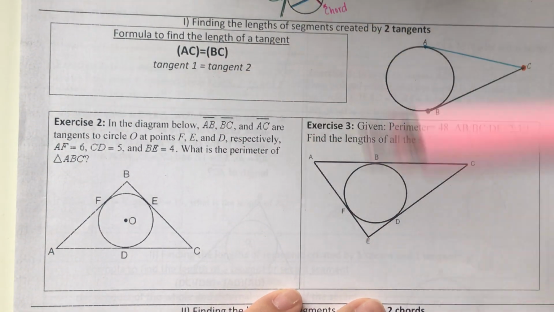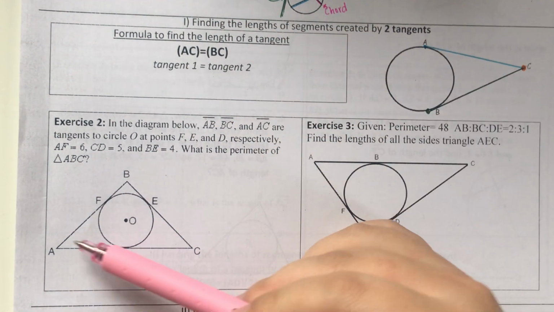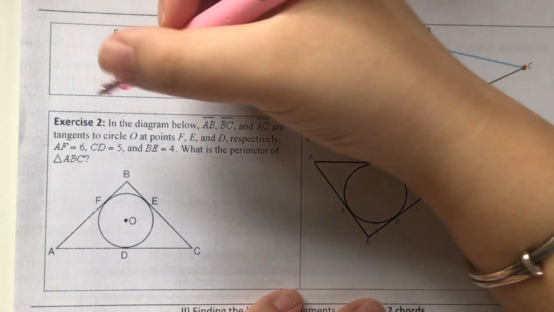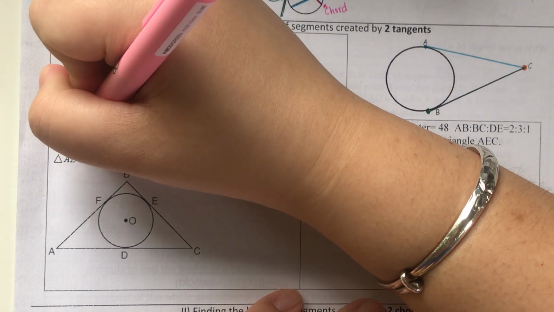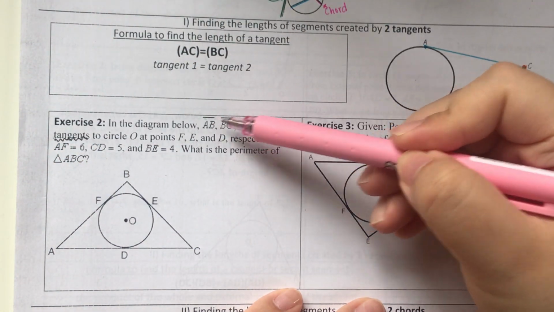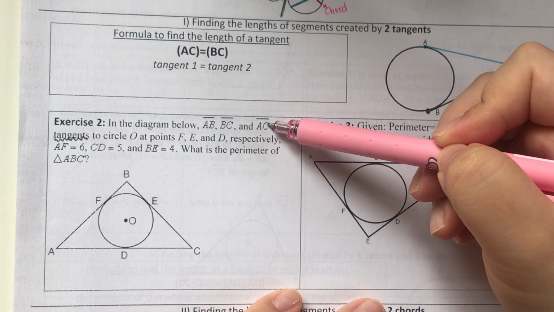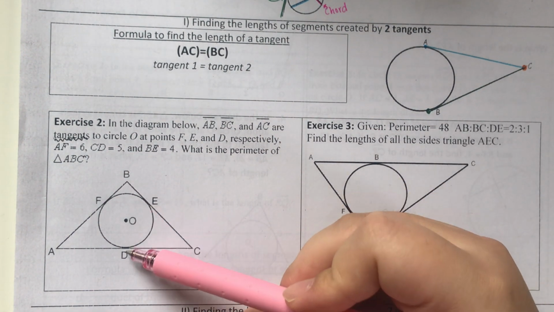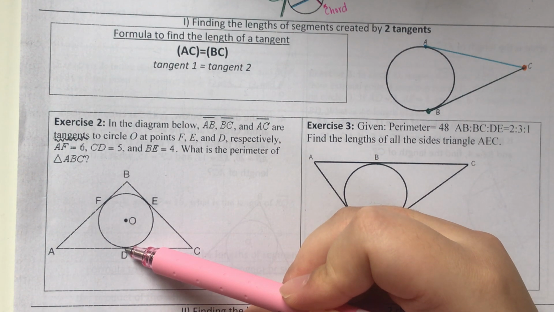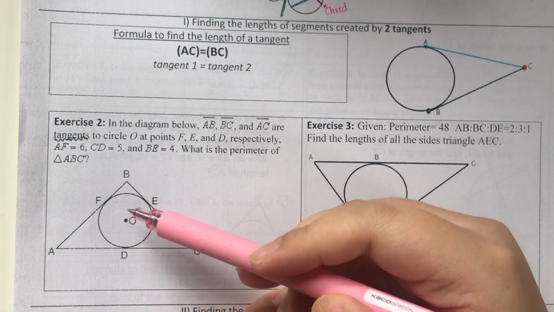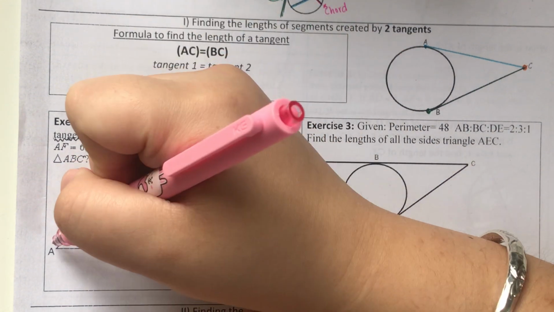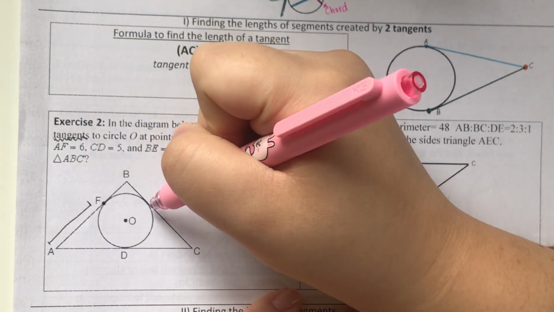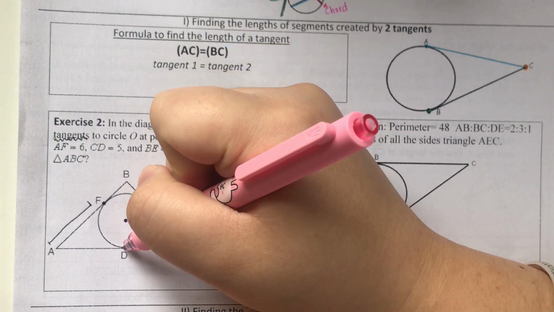It says in the diagram below, line segments AB, BC, and AC are tangents to circle O. That means each line segment only touches the circle one time, at point F, point E, and point D respectively. AF is marked as 6. F is over here, E is over here, and D is over here.